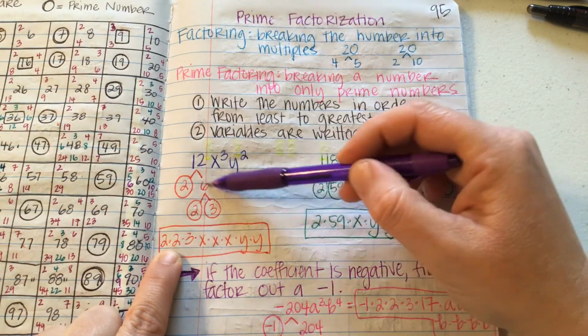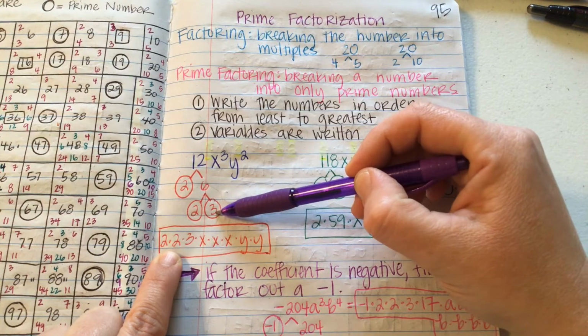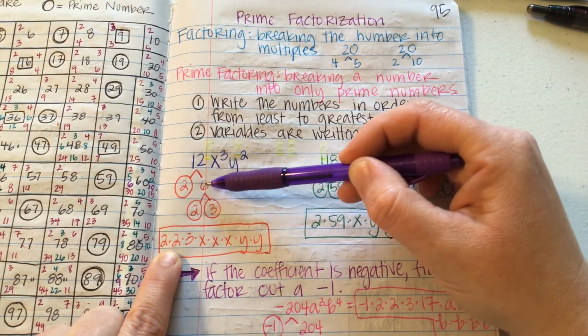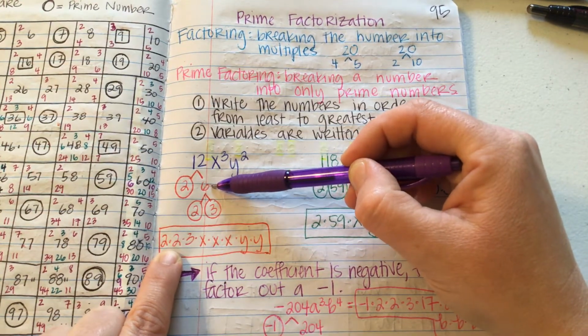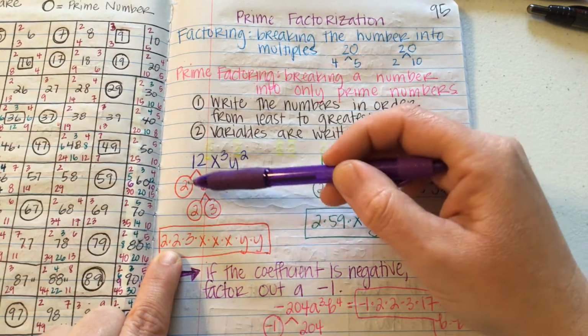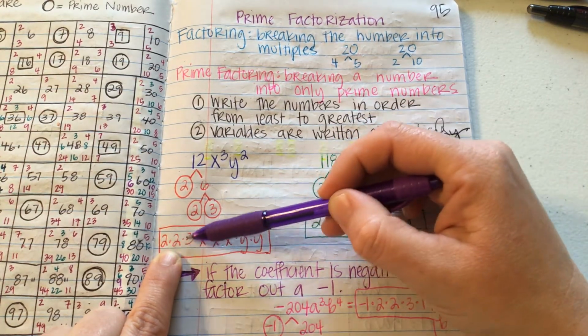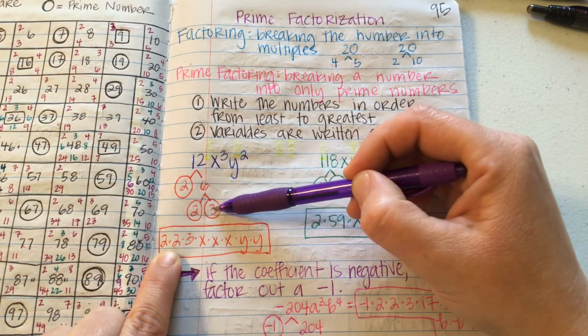I'm having some students that are putting in 2, 2, 3, and 6. 6 does not get included in our final answer because 6 is not a prime number. It's a composite number. So my answer is 2, 2, 3, because that 6 comes from 2 times 3.